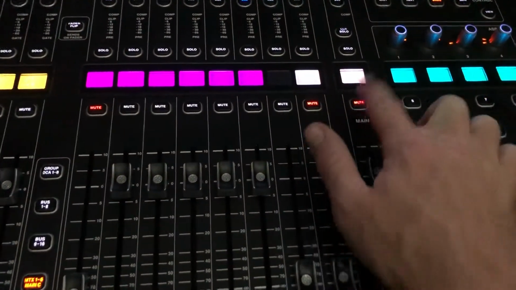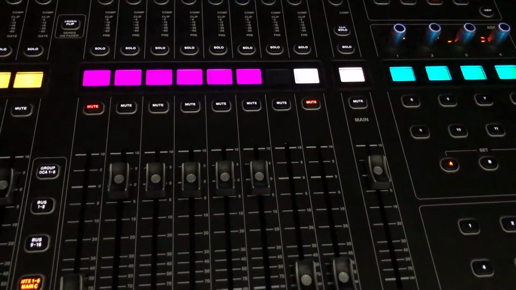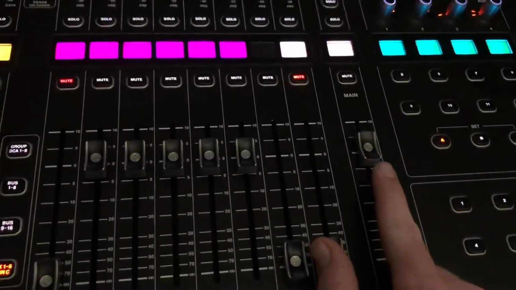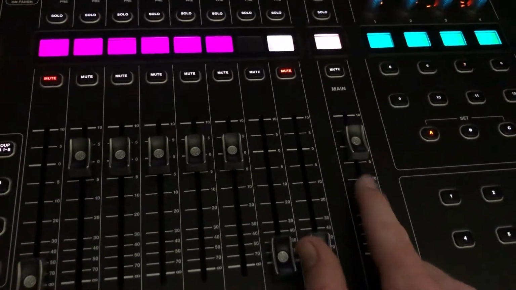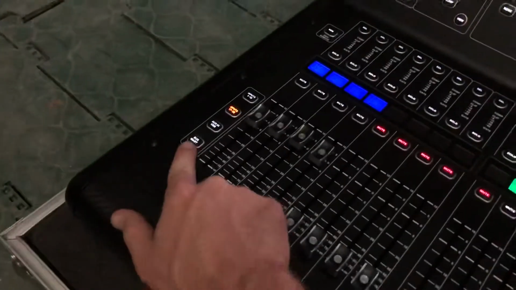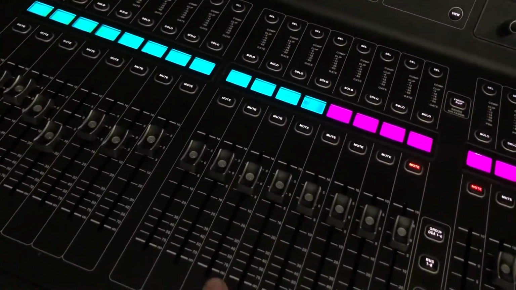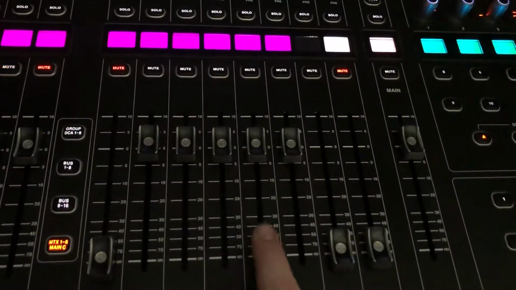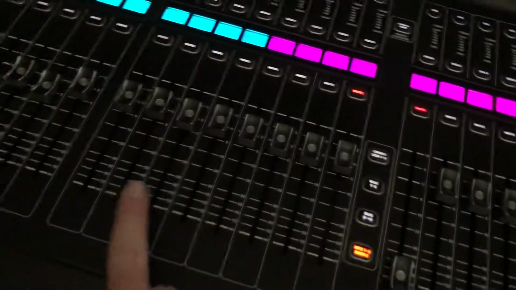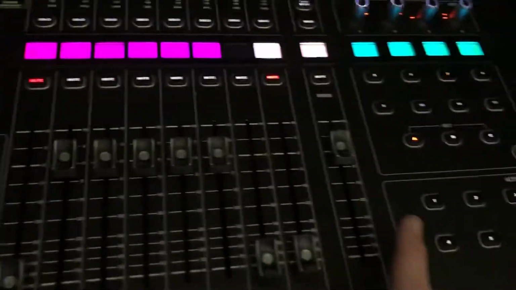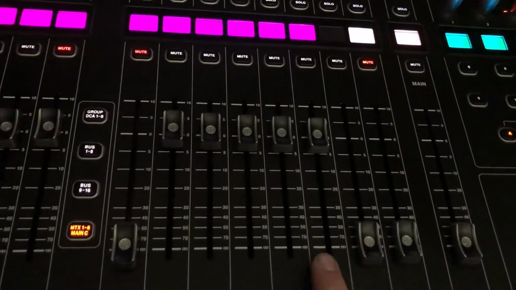So this, of course, will need to be unmuted for you to hear anything out of the main left and right. If you turn this down, you'll still hear the side fill and the front fill, because that is sent from the side fill bus, which is bus 12 here. So this has nothing to do with the side and front fills because they're fed from here. This doesn't affect this. So if you turn this down, you'll still hear the sides.